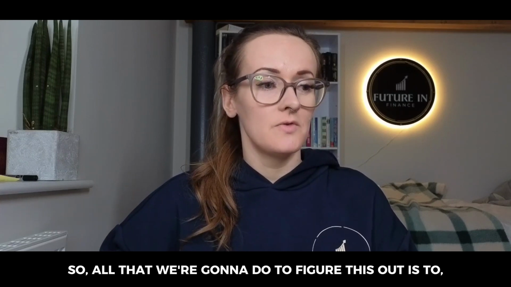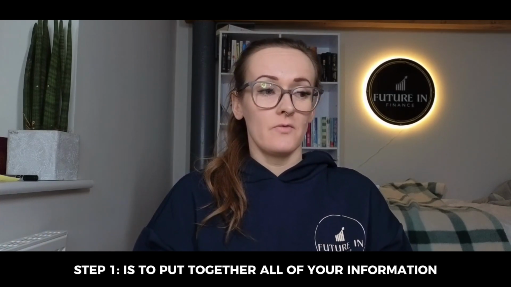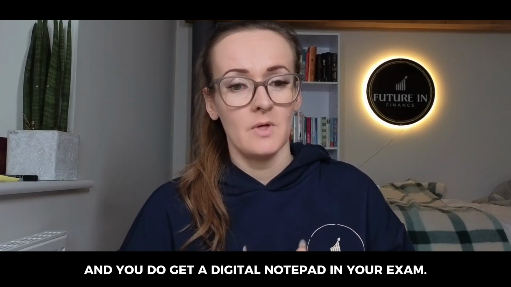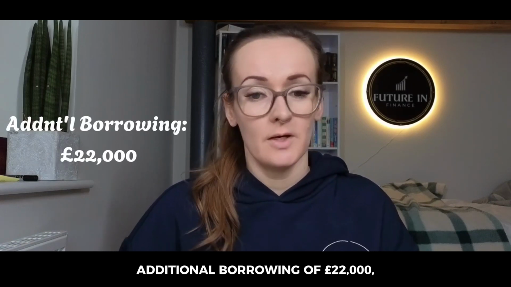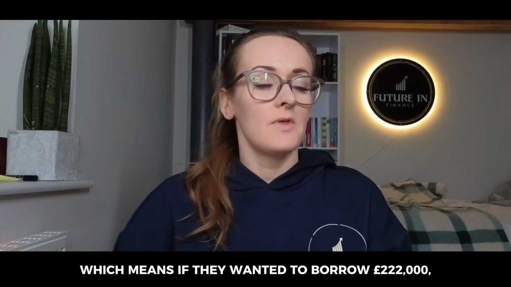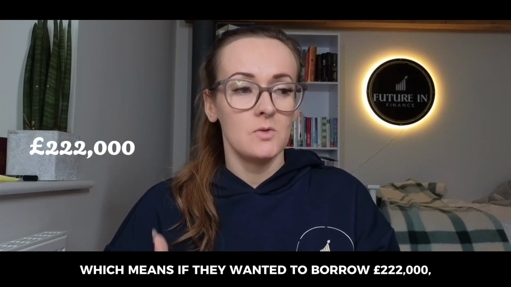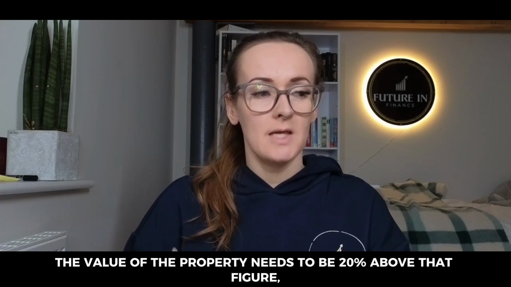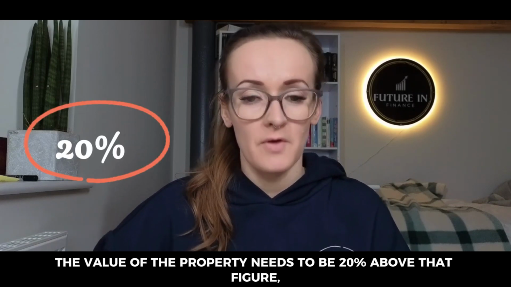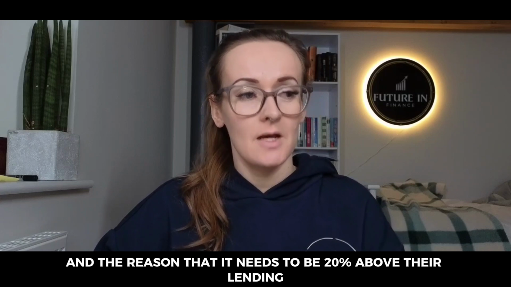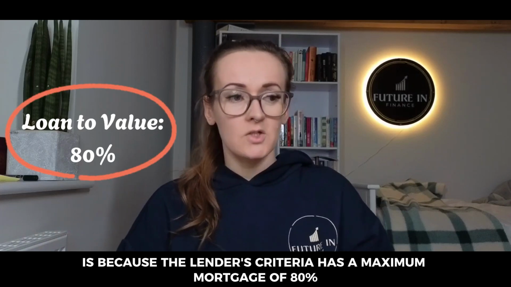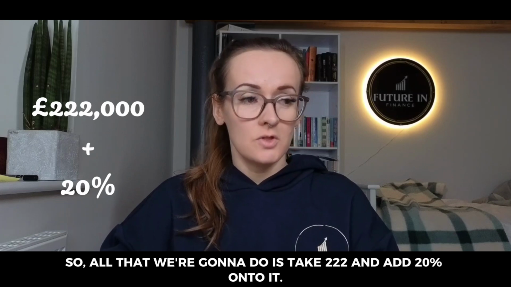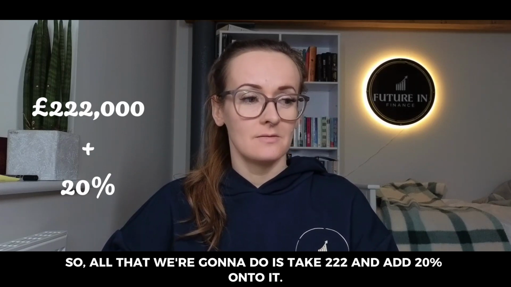So all that we're going to do to figure this out is, step one, put together all of your information, and you do get a digital notepad in your exam. So we need to know mortgage balance of £200,000, additional borrowing of £22,000, which means if they wanted to borrow £222,000, the value of the property needs to be 20% above that figure. The reason that it needs to be 20% above their lending is because the lender's criteria has a maximum mortgage of 80% loan to value. So all that we're going to do is take 222 and add 20% onto it.